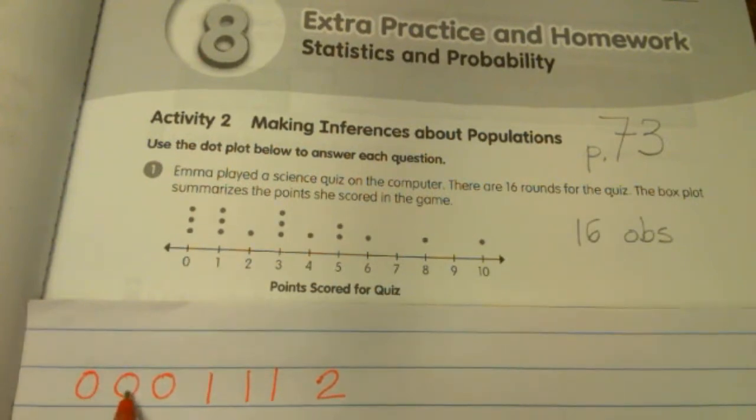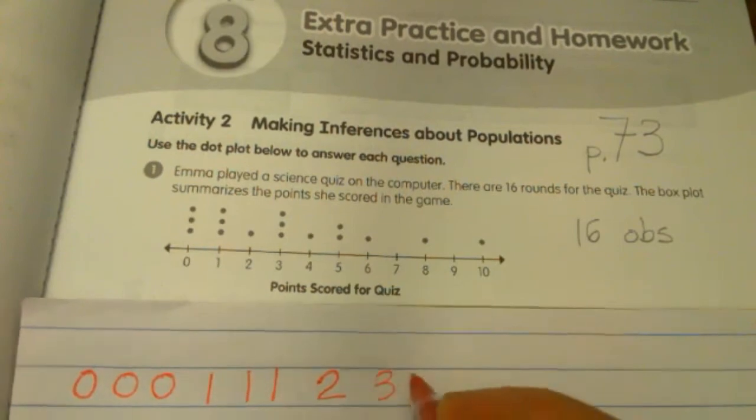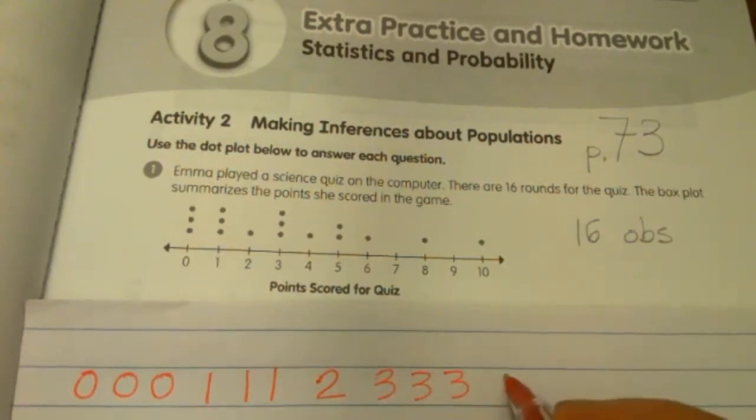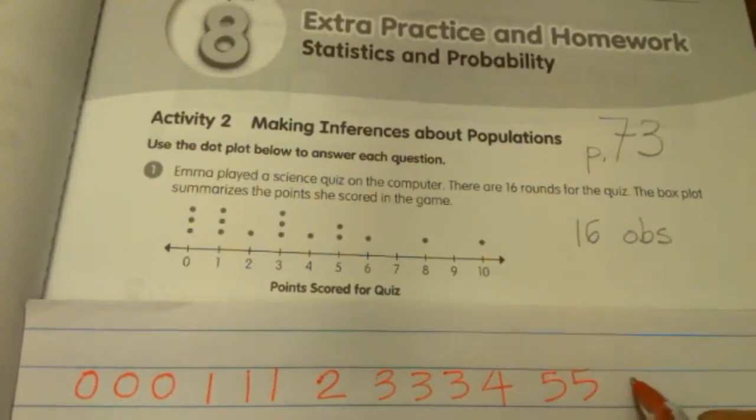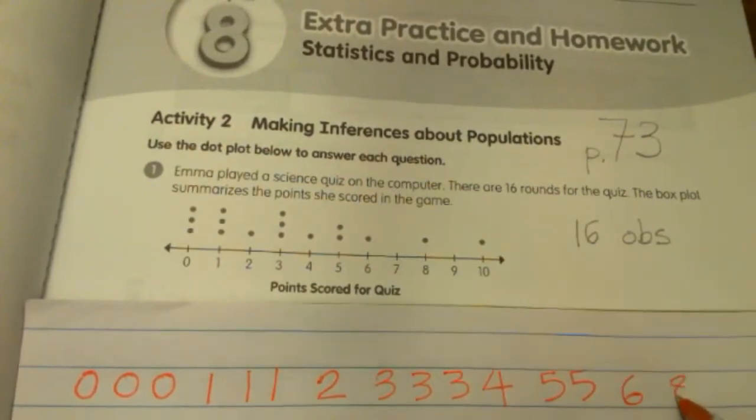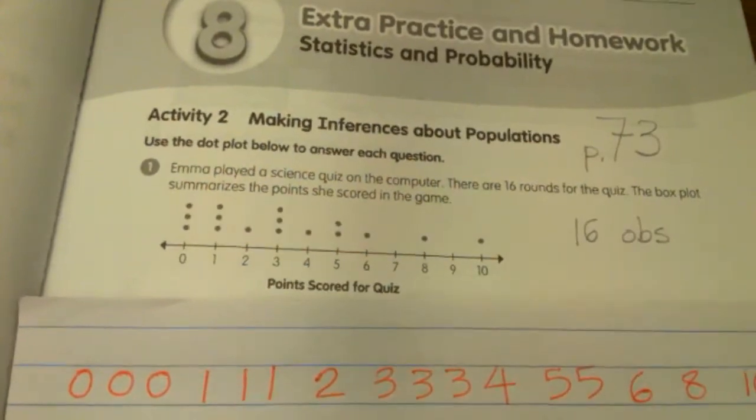Again, we were 0, 0, 0, 1, 1, 1, 2, 3, 3, 3, 4, 5, 5, 6, 8, 10. Does that make sense?